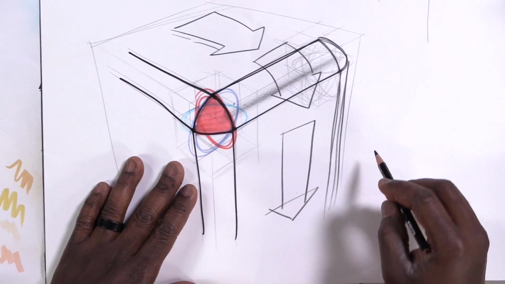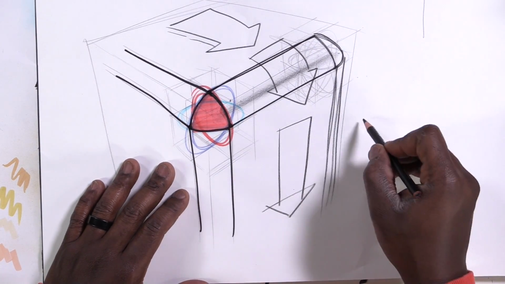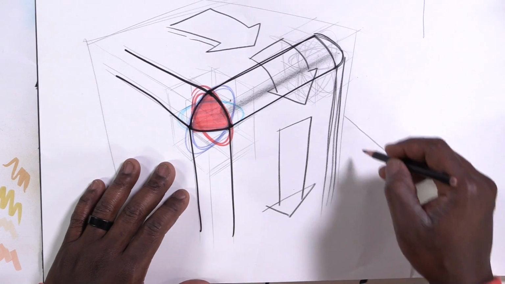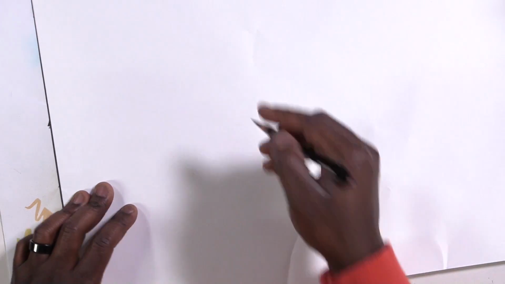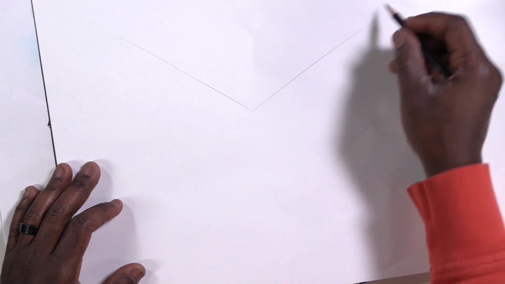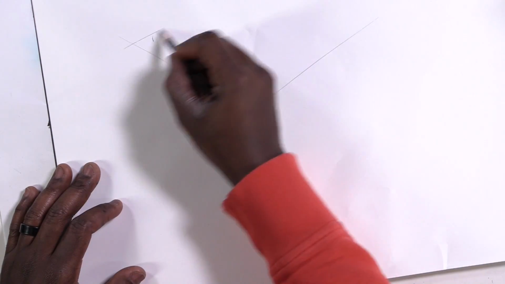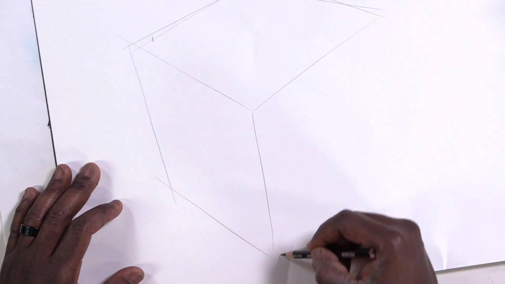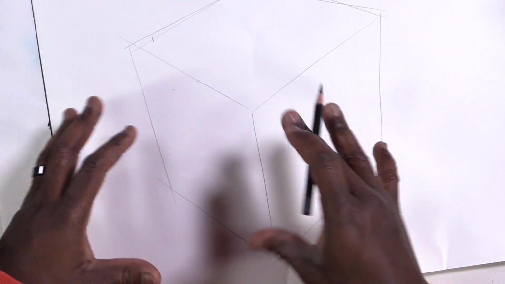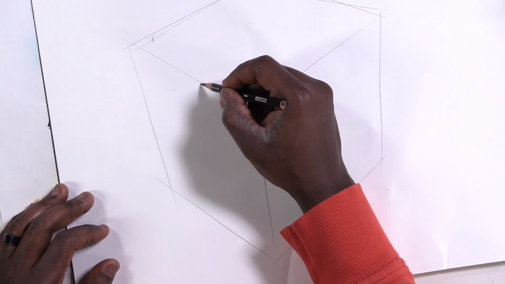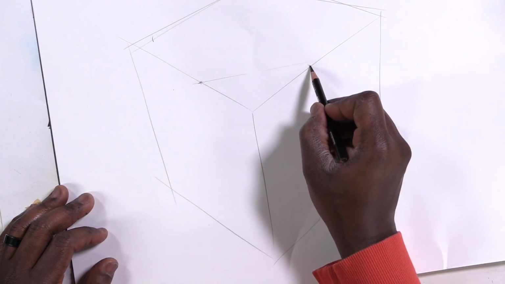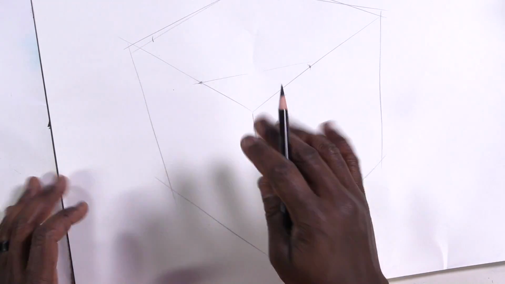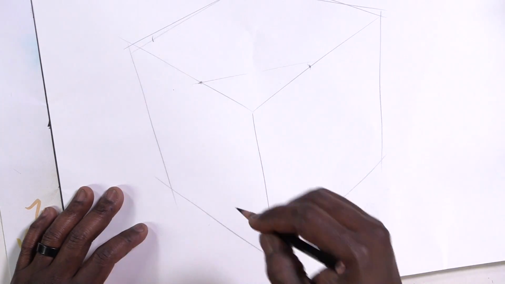The other one I wanted to show you guys is if you're wrapping around something. So let's use a new sheet of paper here. What if I had these three planes again, but instead of just a tight ball corner, I wanted more of a sweep? Well, if I want more of a sweep, let's say I start here and I want a nice big sweep there instead of that tight ball corner.